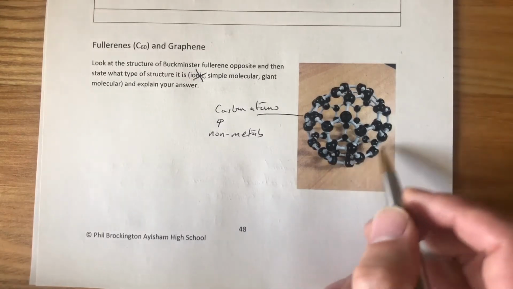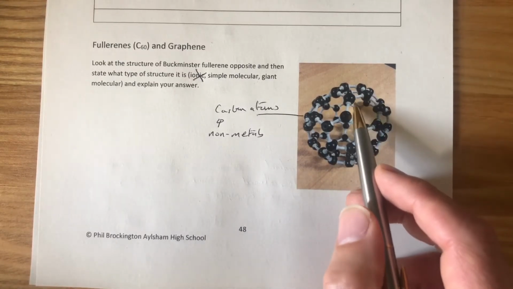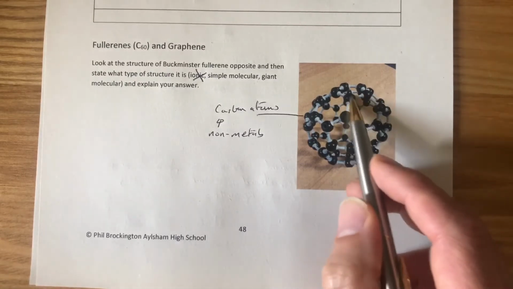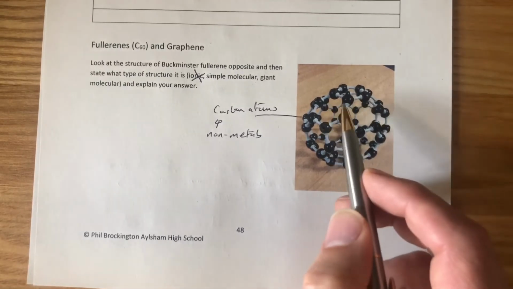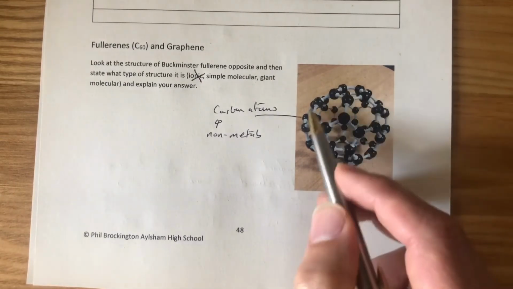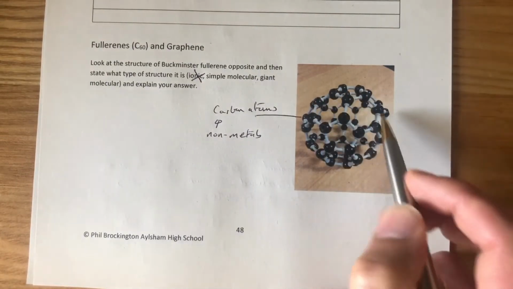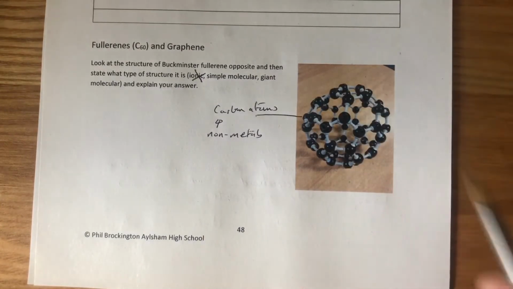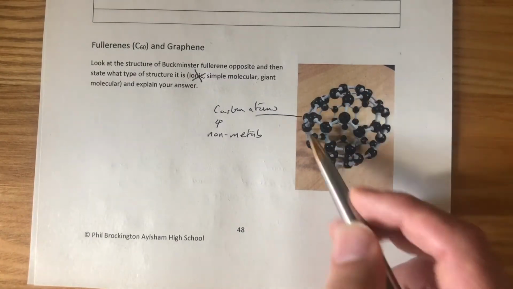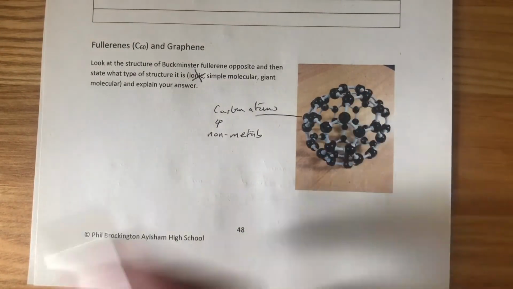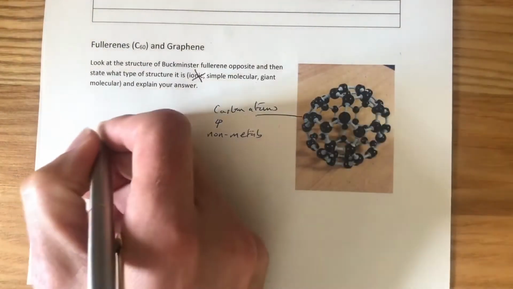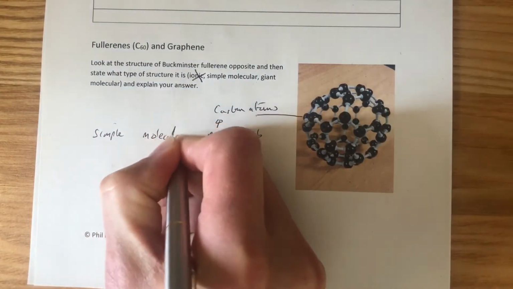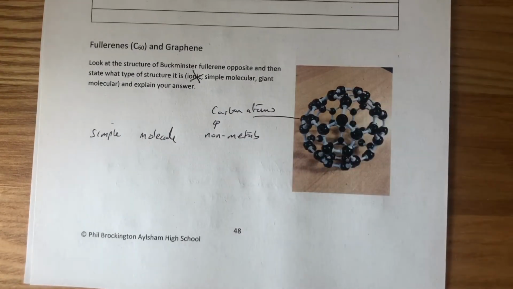Okay, this is a simple molecule because of all these covalent bonds, because each of these grey lines here in this molecule, between these black carbon atoms, each of these covalent bonds connects to another carbon atom within the molecule. There are no covalent bonds coming out of the molecule to other carbon atoms in other molecules. So this molecule is self-contained. All the bonds start and finish within that molecule. It is a simple molecule, because the bonds start and finish within that molecule.